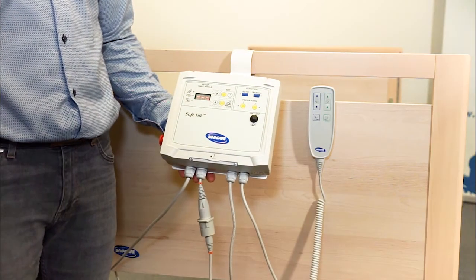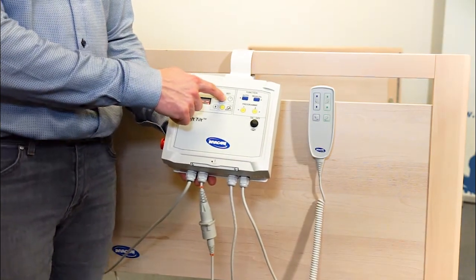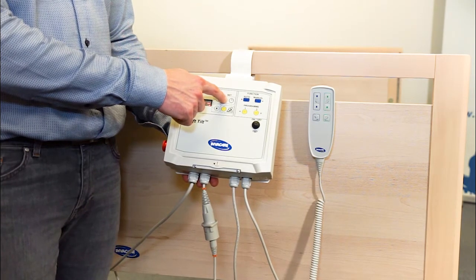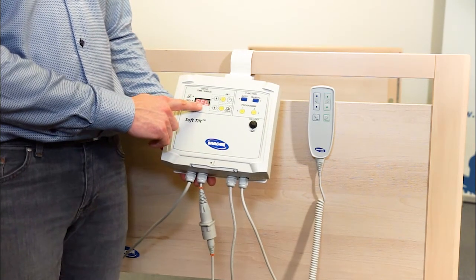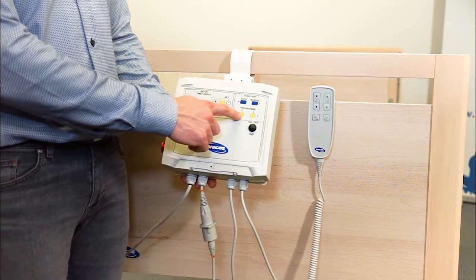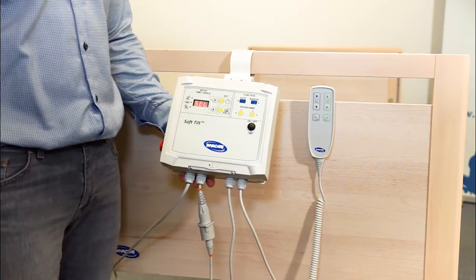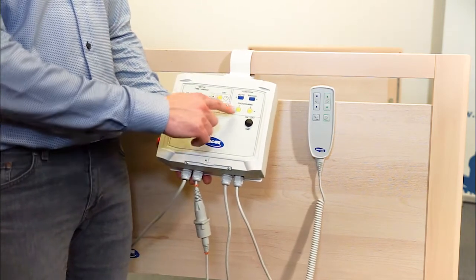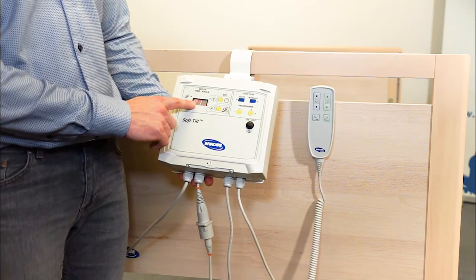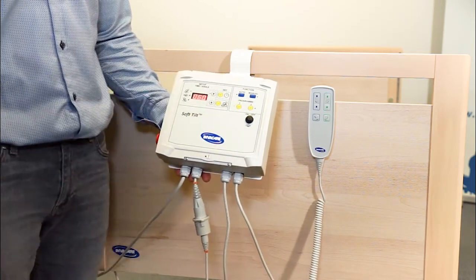Let's program SoftTilt first by pressing the Set Time function. Press and hold until I see "select" in the display. I choose one of the 2 programs I can predefine. Here I press program 1, green light, P1. Press Set Time one more time.